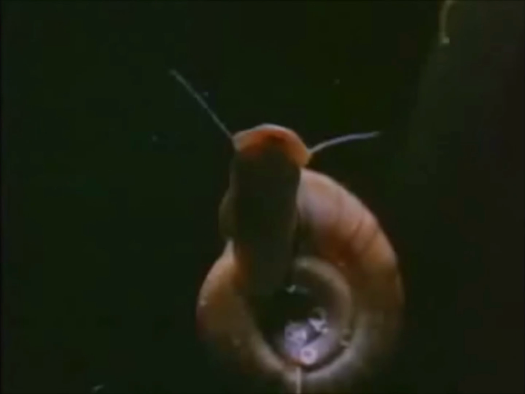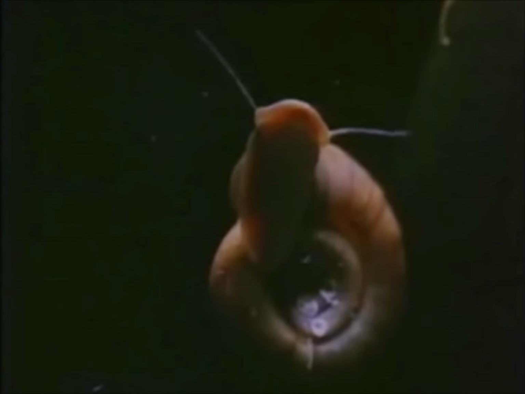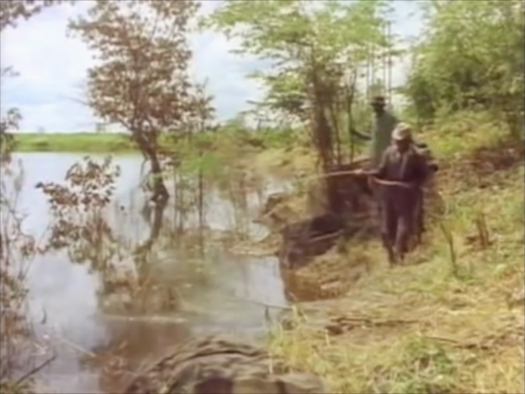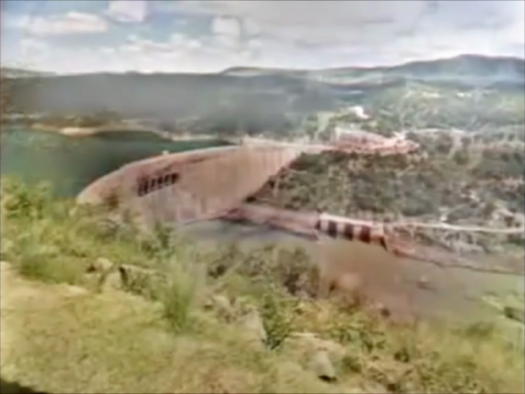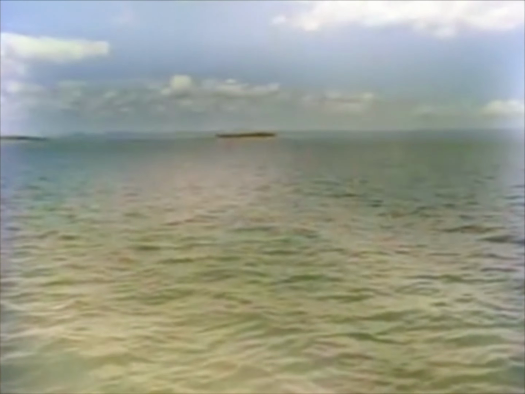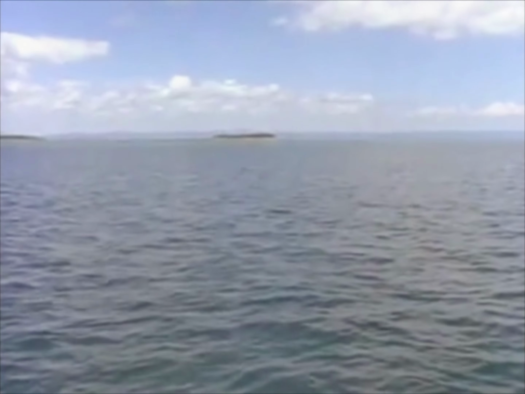But since the snails are hermaphrodite, possessing both male and female sexual organs, it needs only one individual to survive for an entire area to be repopulated within a single season after a control program of this kind. Moreover, development projects such as hydroelectric schemes, like the gigantic Kariba Dam on the Zambezi, have created large bodies of water and consequently enabled the snails to flourish in recent years.